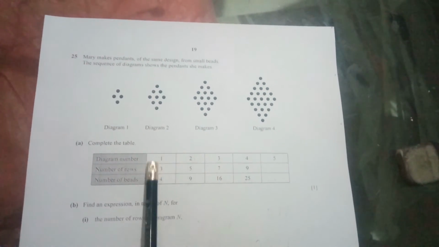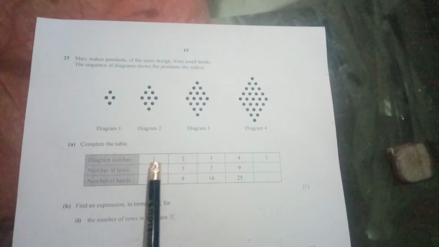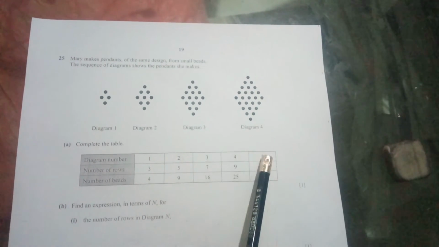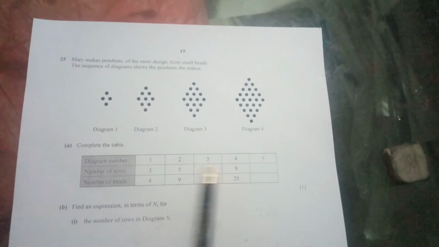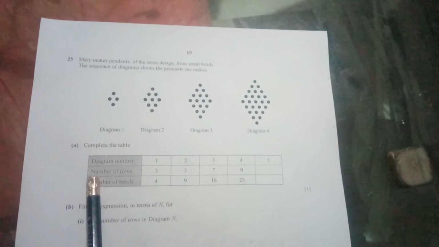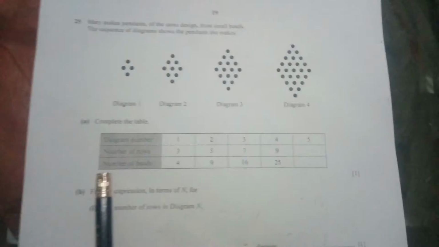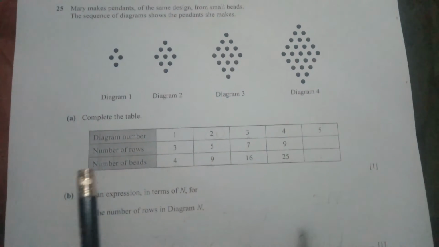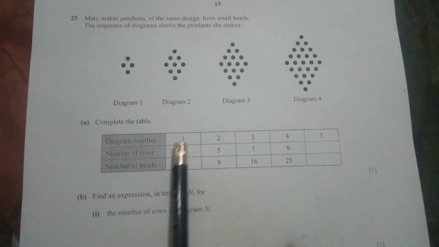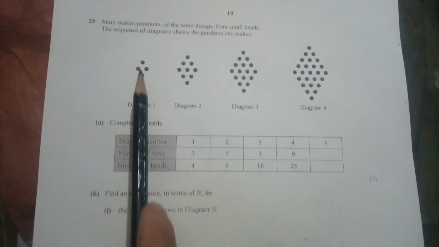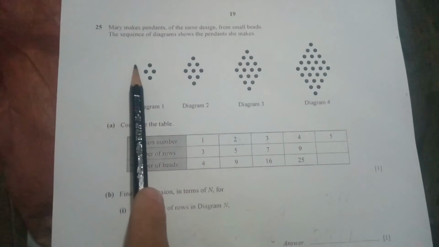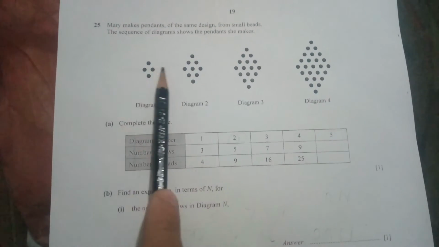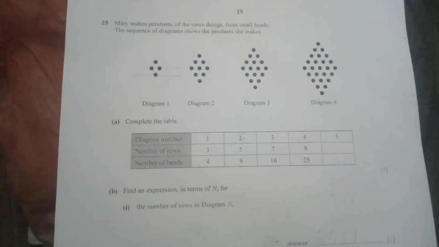In the first row, these are the diagram numbers: first diagram, second, third, fourth, and fifth. And in the second row of the table, this is about the number of rows. In the first diagram, there are three rows. Look here, let's count them. This is the first row, this is the second row, and this is the third row.